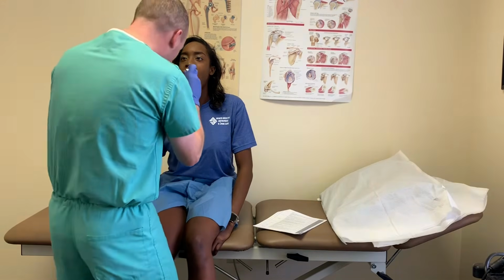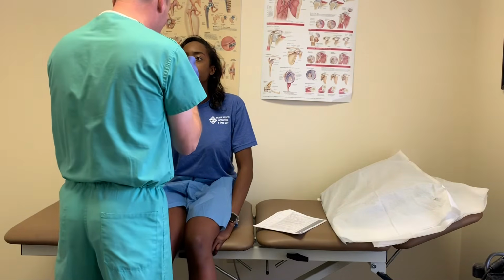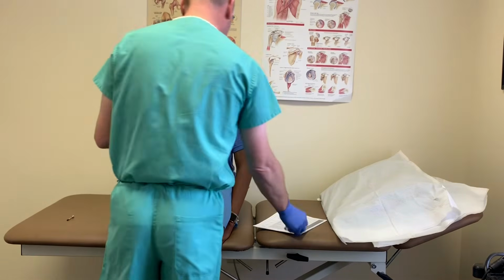Stick your tongue out real far for me. Say ah. I see the soft, okay, very good. I see the soft palate and the uvula rise in their midline. That tells me that cranial nerve 9 and 10 are intact.